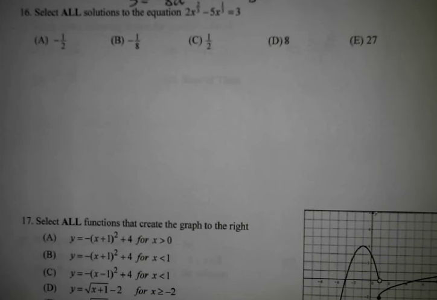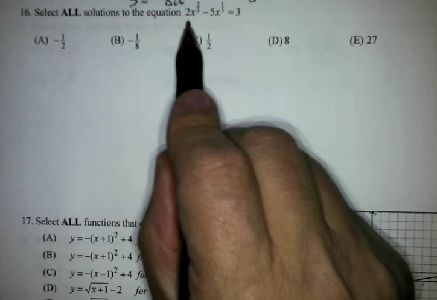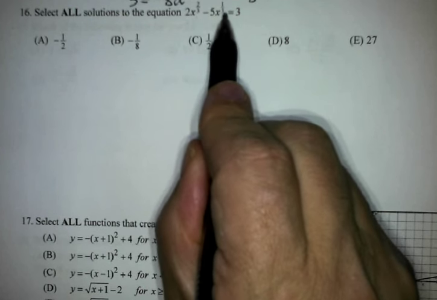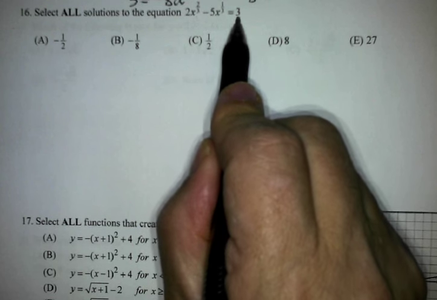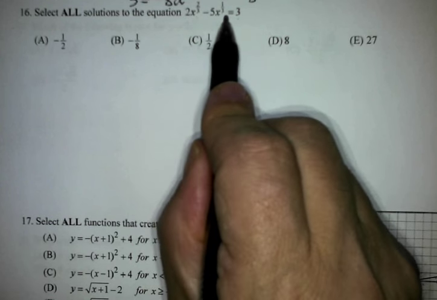This is problem 16 through 20 on the multiple choice review. Okay, we have 2x to the 2/3 minus 5x to the 1/3 is equal to 3. Well, the big thing I've got to realize, this is basically a quadratic in form.